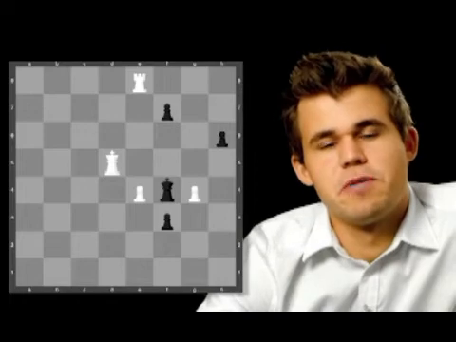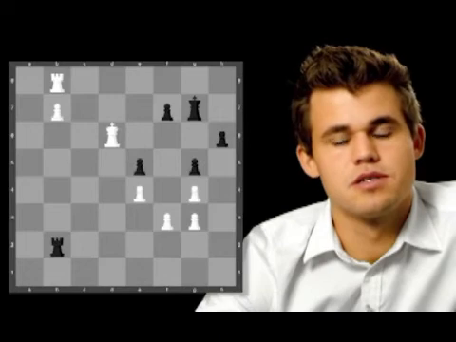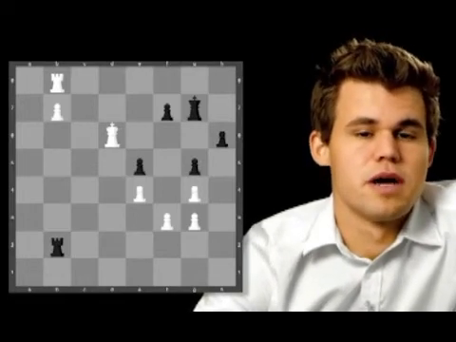So I guess it is quite a bit better to have the rook behind the passed pawn than in front of it. But this game goes to show that there are many resources, and that even in simple endgames it's often possible to play for a mate. And that is one of the fascinating things really about endgames.